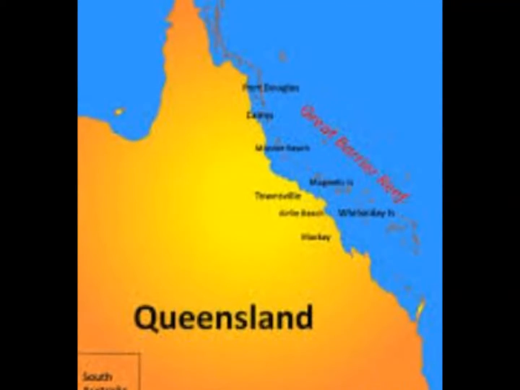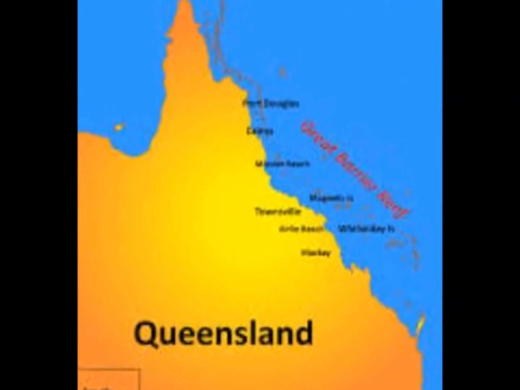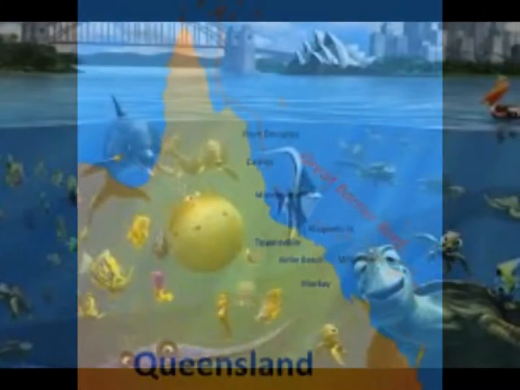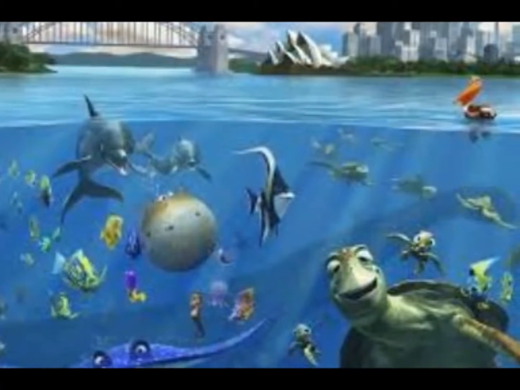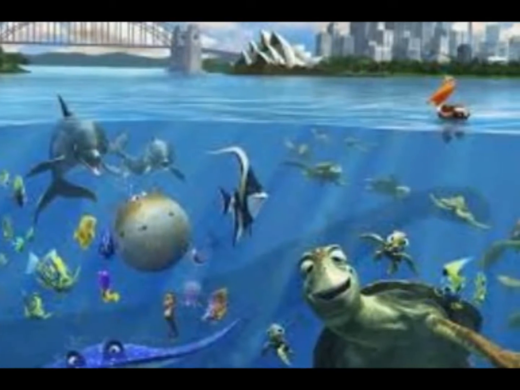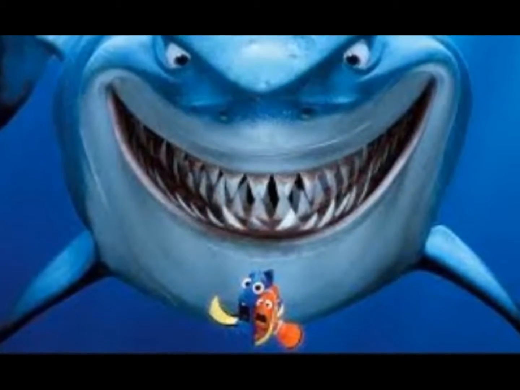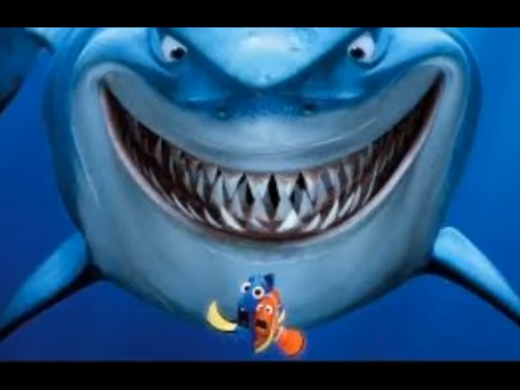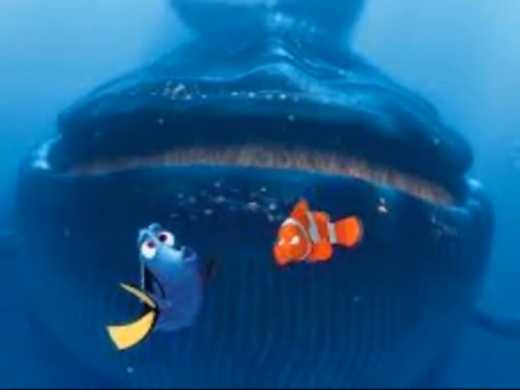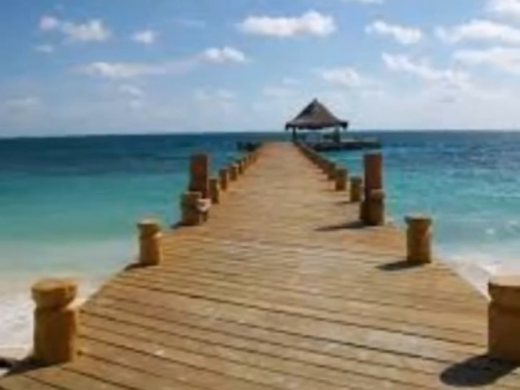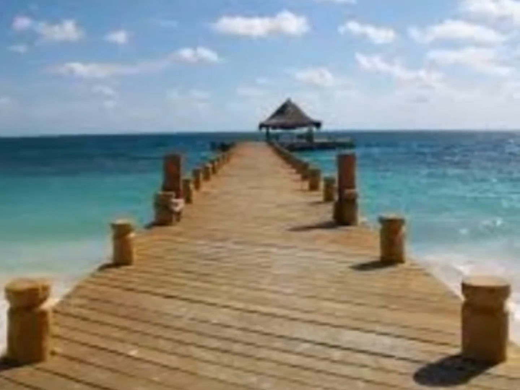After we've reached the Great Barrier Reef, which, by the way, is off the coast of Australia, to the east of it, we will be able to see great schools of fish. We'll probably see some sharks among them as well. And if we're very lucky, we will see a whale in the distance. After we've spent enough time there, we'll return to the boat and go back to the pier, wherever you're staying.